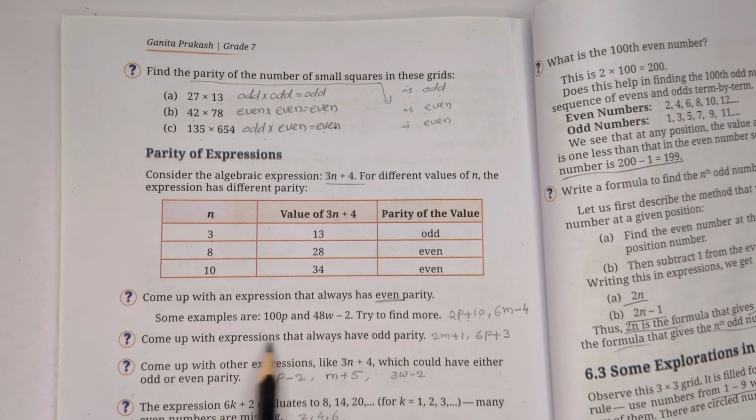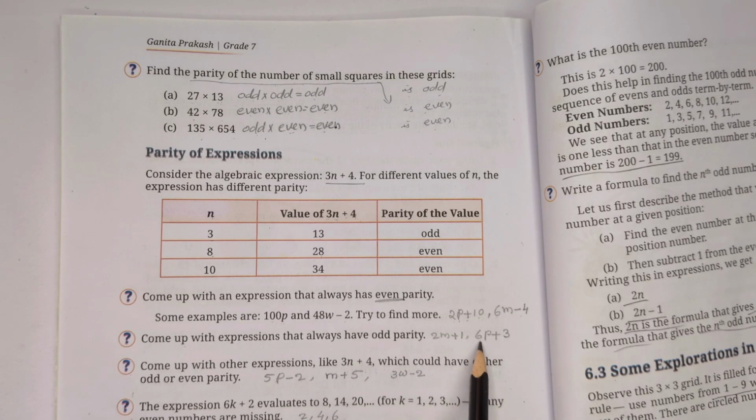Next, come up with expressions that always have odd parity. Odd parity means an even plus 1. 2m is an even number, that plus 1 or minus 1: 2m plus 1 or 2m minus 1. Same way, 6p plus 3, 6p minus 3, 6p plus 5. When we are adding or subtracting an odd number, with that we will always get an odd number.